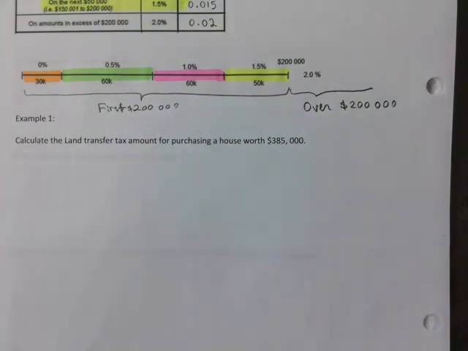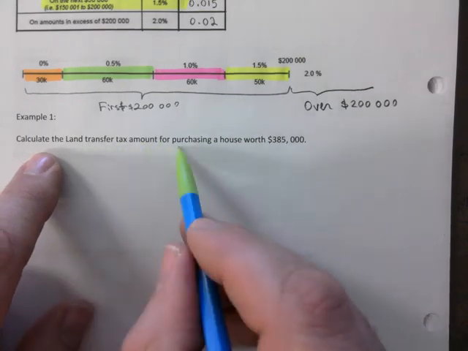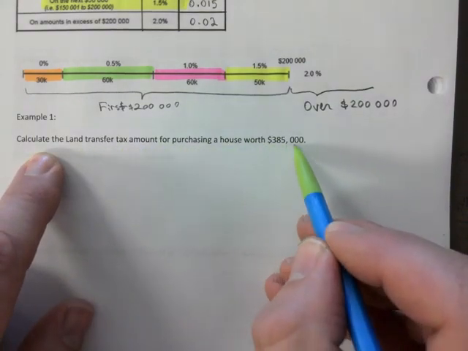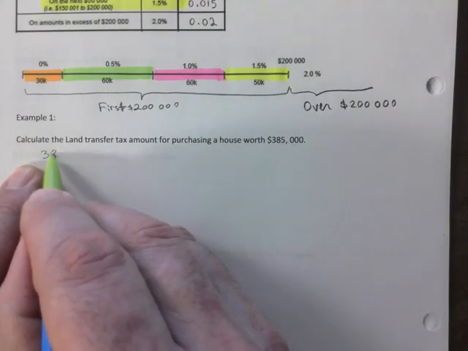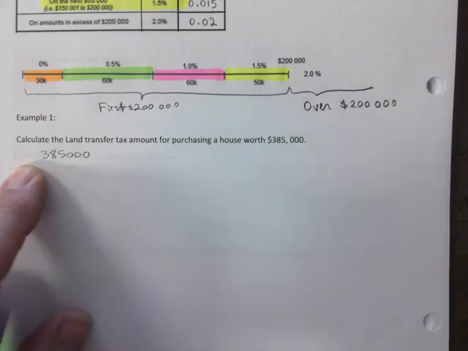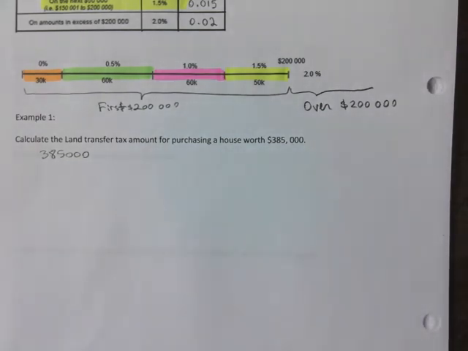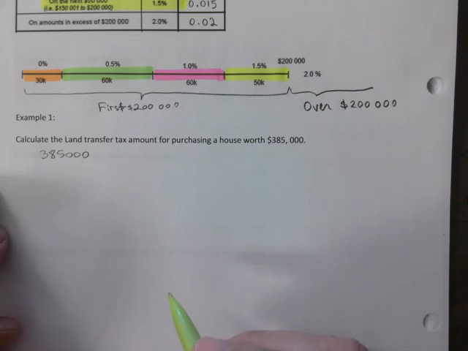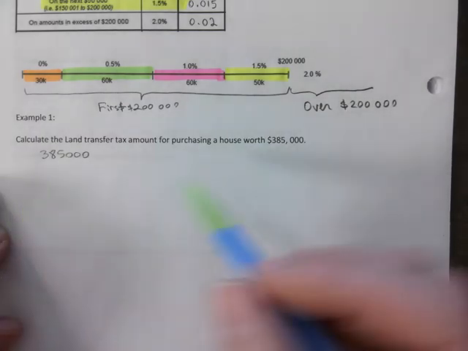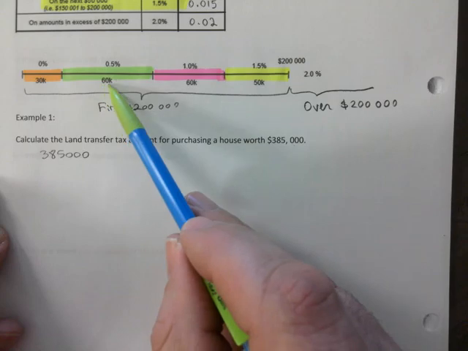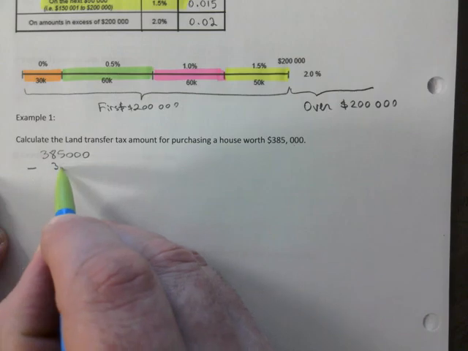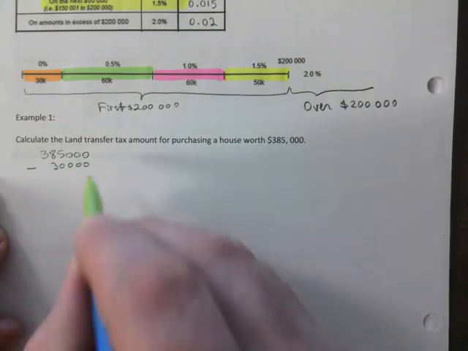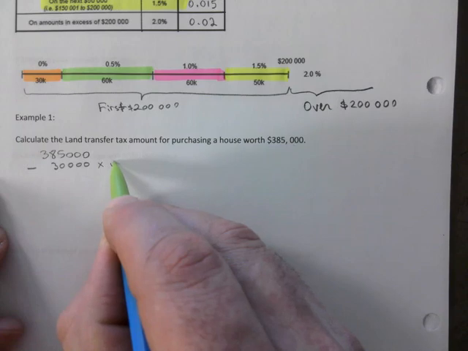So let's start with the easy case. Land transfer tax for a house worth 385,000. You take that number and you go through these chunks I have for you up here. The first $30,000 you tax at 0%.